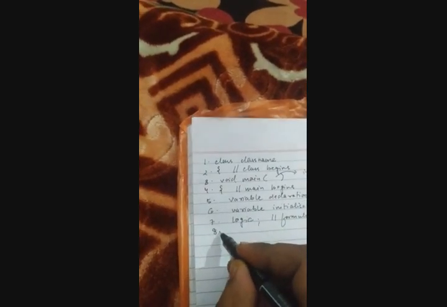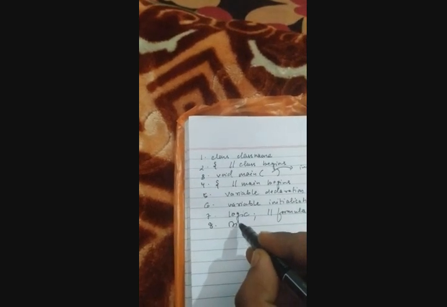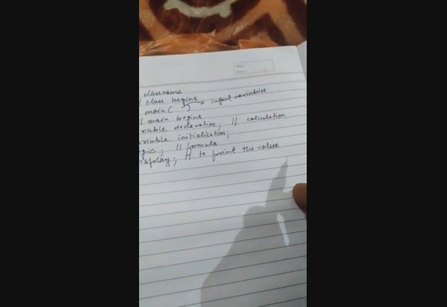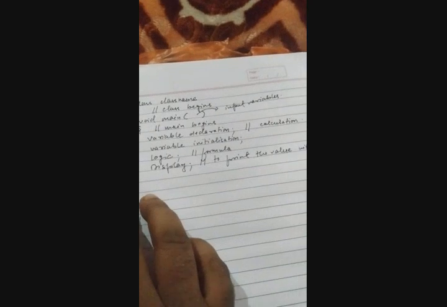Now after this, you need to display. Display means to print the value. What do I mean by value? Value means the output, what you are getting as the output, with a message. Remember, we are going to print it with the message here.